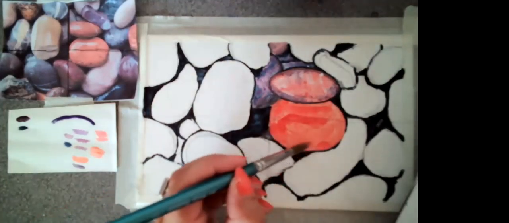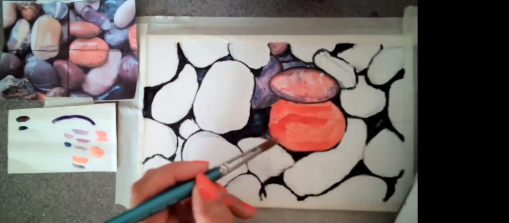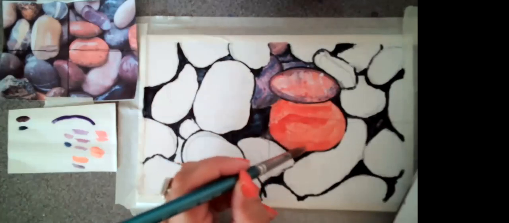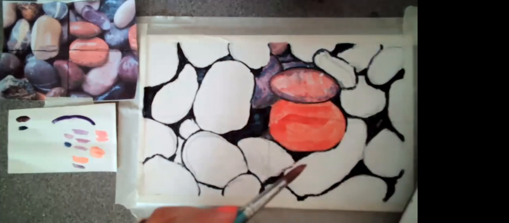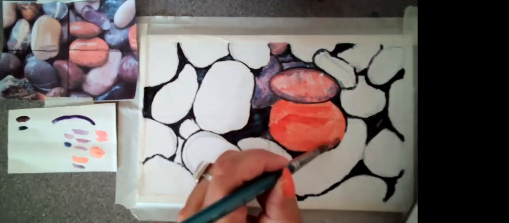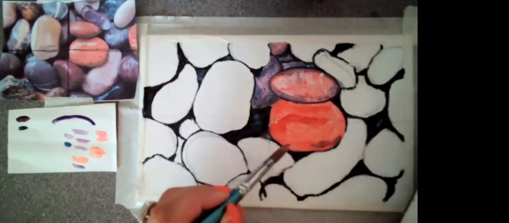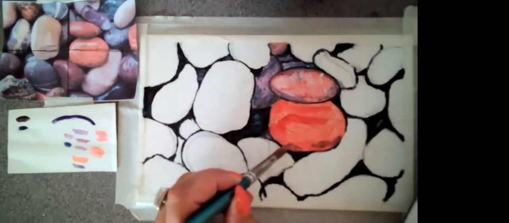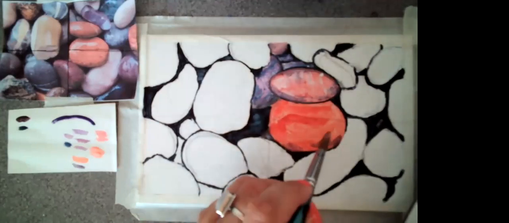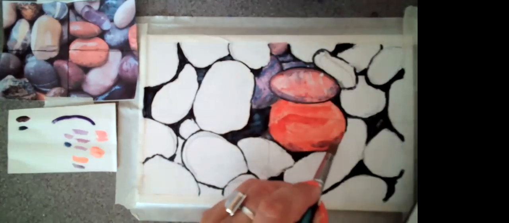So here's where you want to start looking at this bit of edge here. This is where I go in with this darker colour. Make it blended in a little bit. It's not everywhere, it's just sections of the stone. And start to look at where it starts.